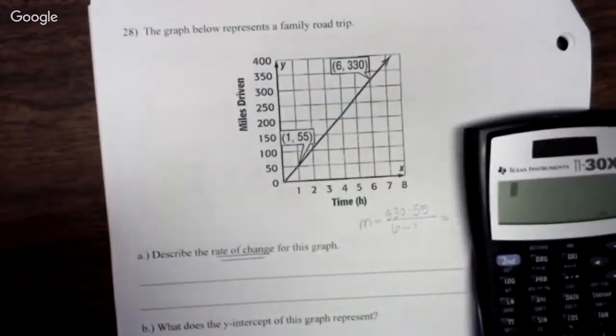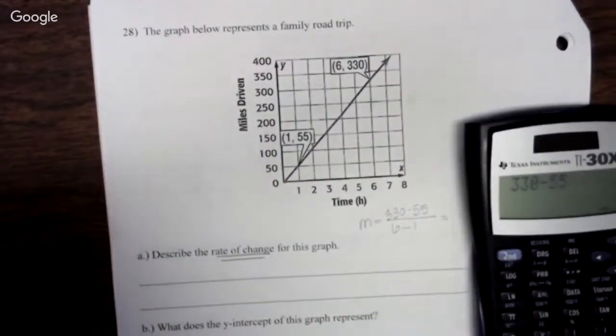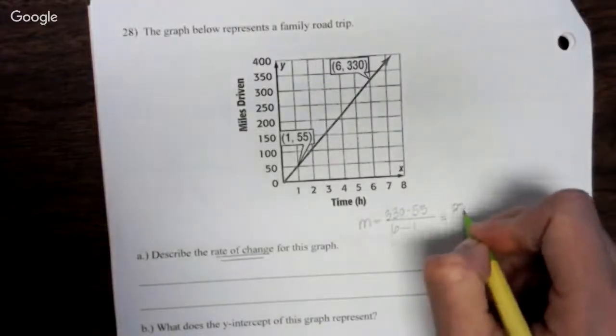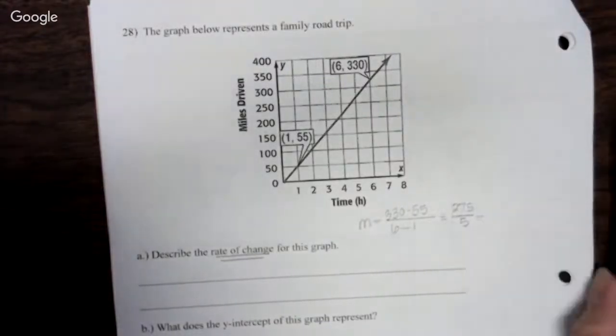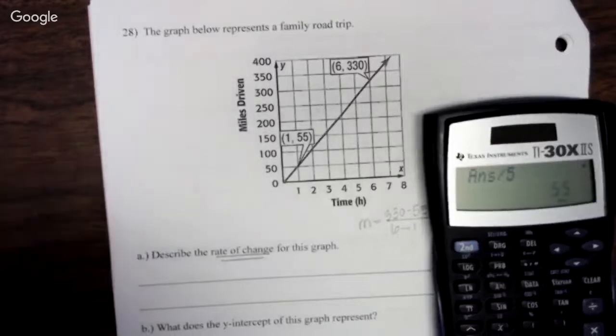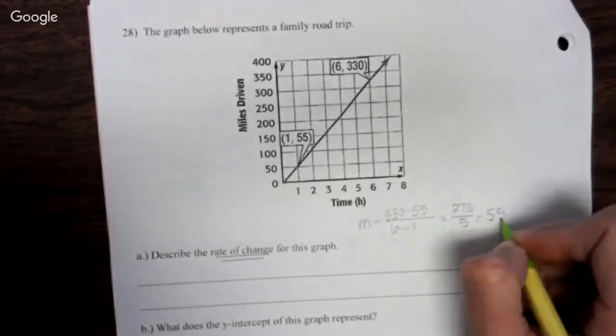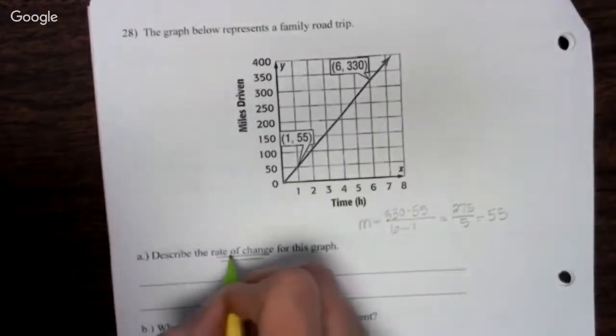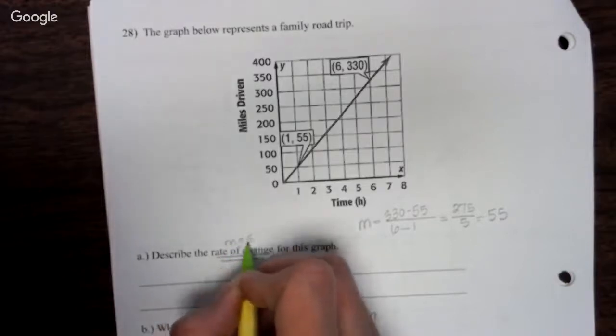So I'm going to bring my calculator in here. 330 minus 55 is 275 over 5. So I'm just going to divide that by 5, which is 55. So my slope is 55. That means my rate of change is 55.